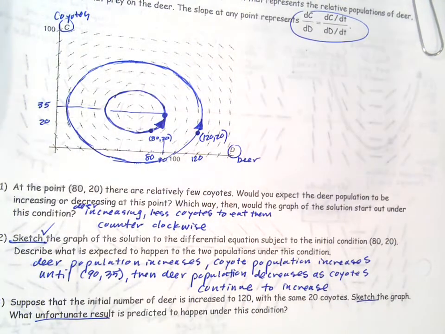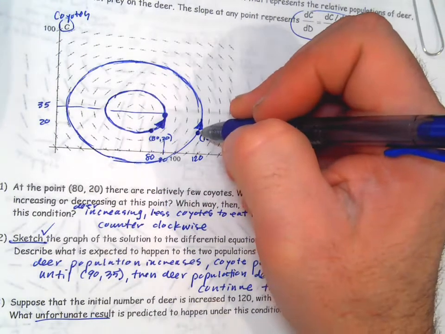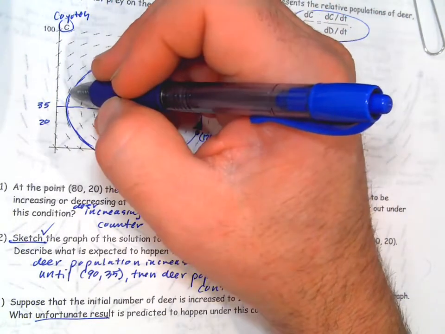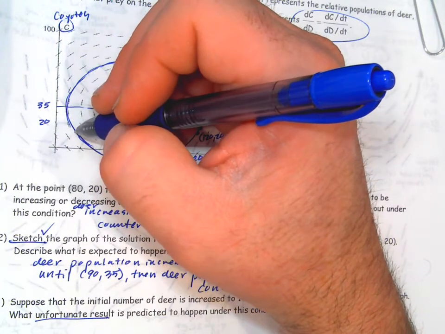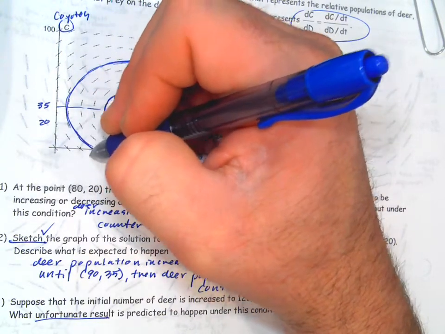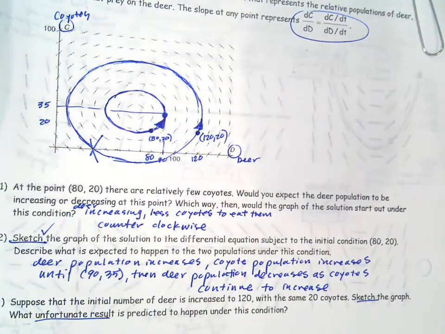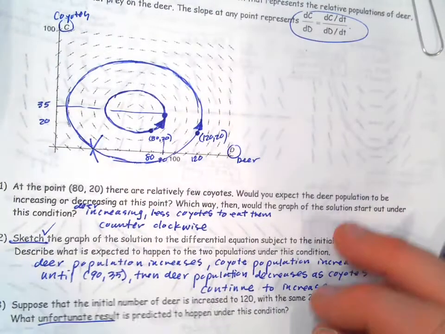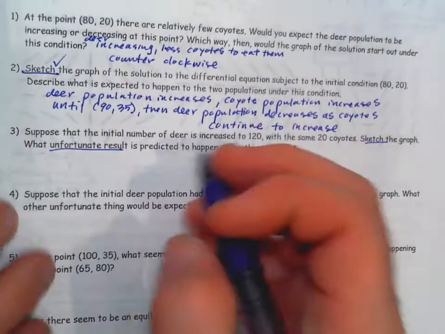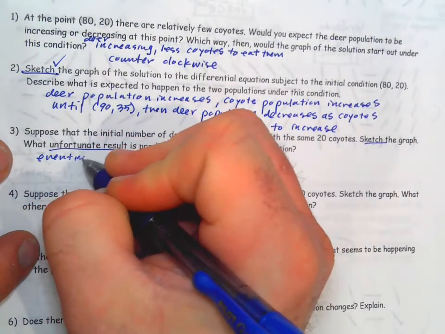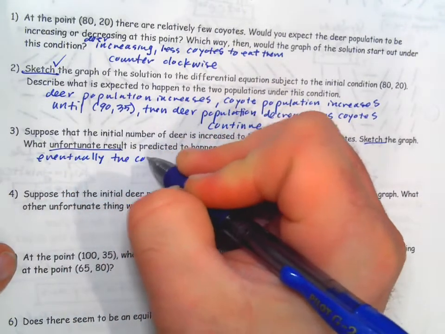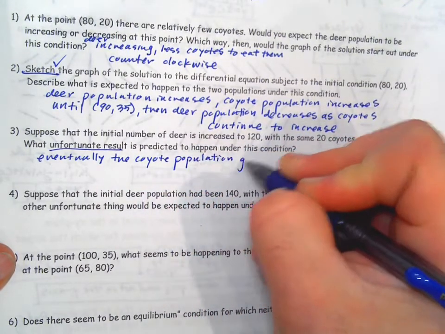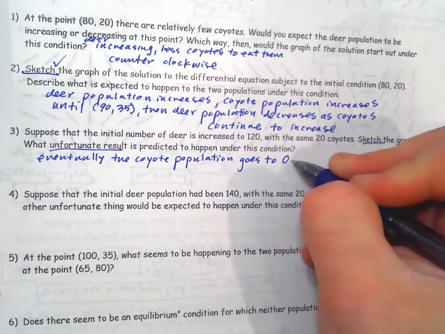Okay. So what's the unfortunate thing? Well, we're going along, deer increasing, coyote increasing, deer are decreasing, coyote are decreasing, deer are decreasing, coyotes start to increase, but deer are still just decreasing until there are no more deer. Or until there's no more coyotes. So I could say eventually the coyote population goes to 0. Negative, right? There's no come back.